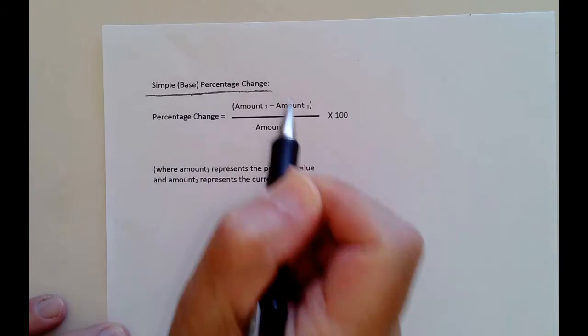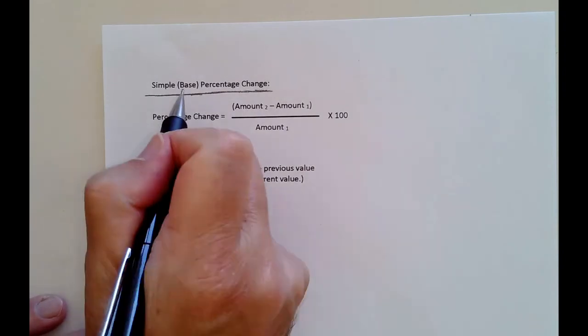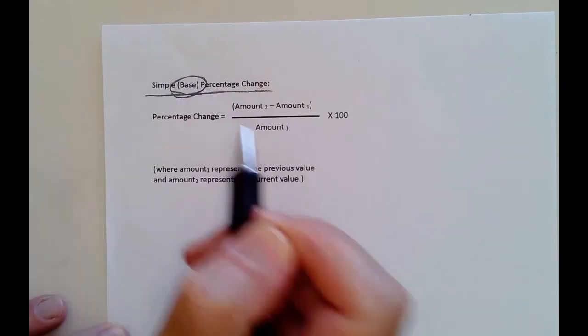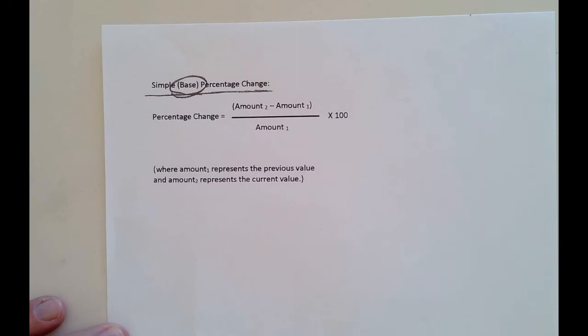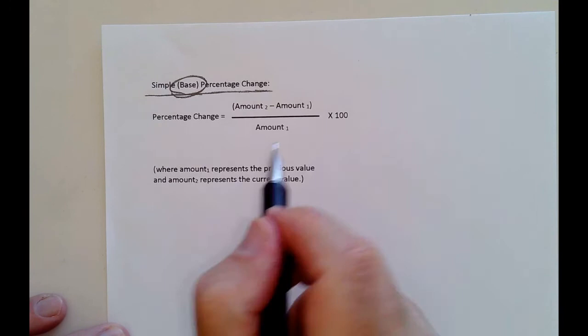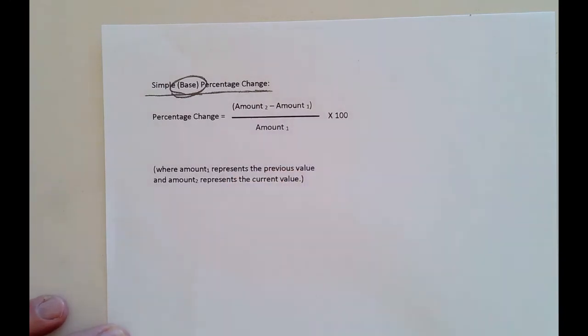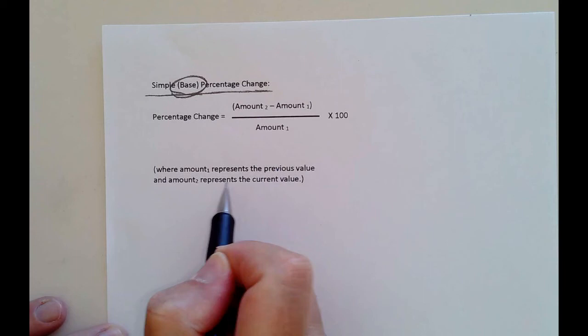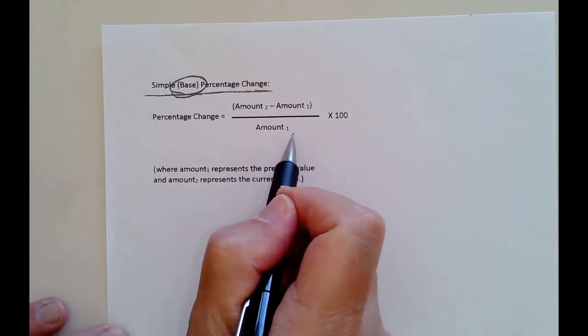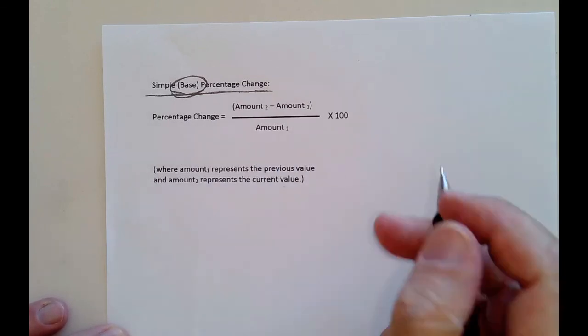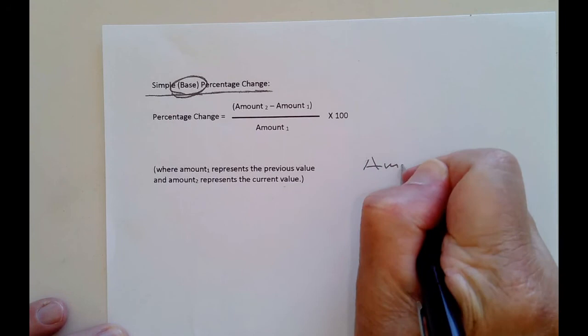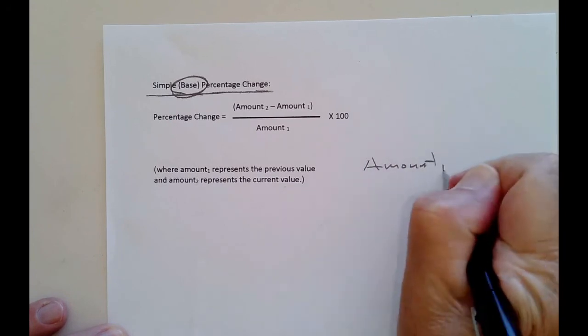And that means we're starting from a particular starting point, a base. And the equation is right here, a very useful equation. Of all the things that I've used in my life in mathematics, this is probably the one I've used the most. And here we have the simple equation. We take amount 2, which is the second amount, which represents the current value maybe. Amount 1 is the previous one. And so essentially we're going from amount 1 to amount 2.